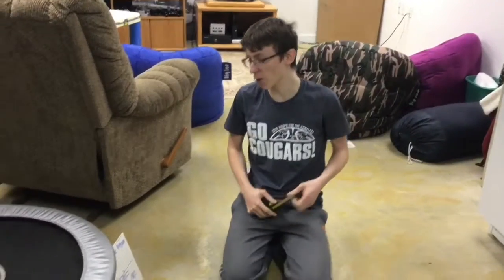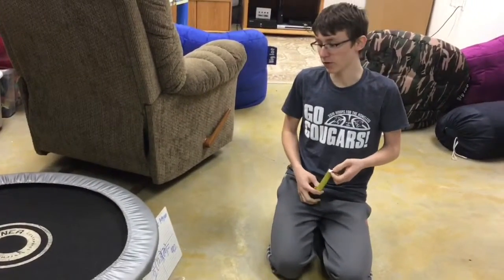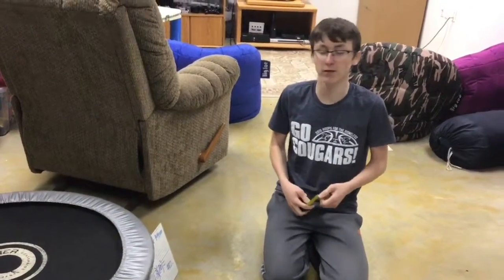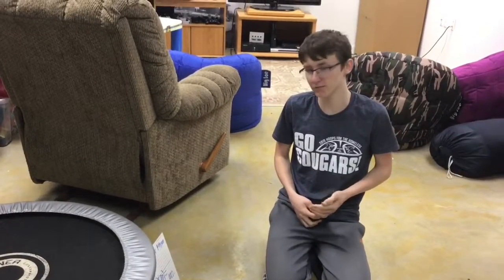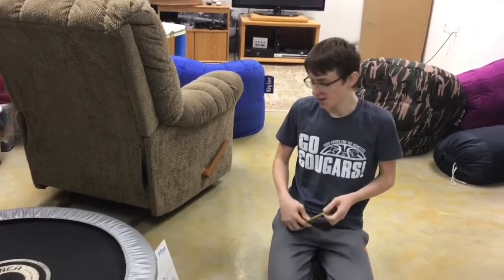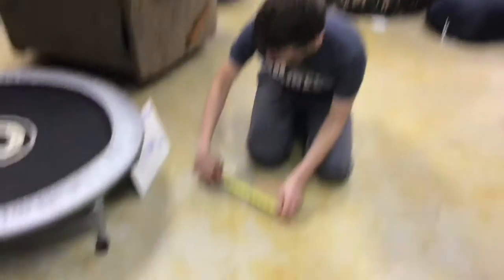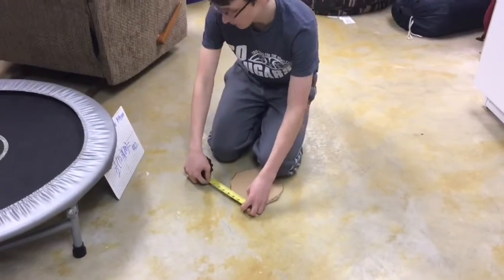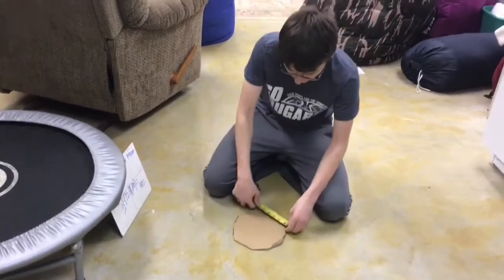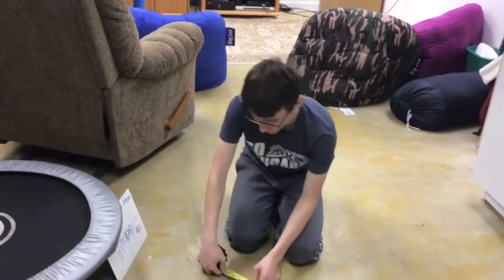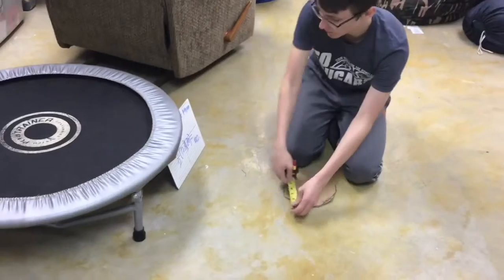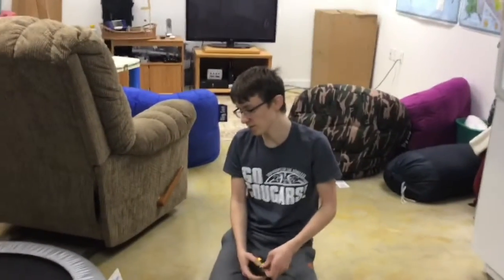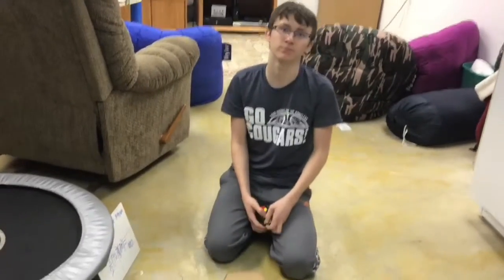So now we have a regular polygon. The formula is A equals 1/2 times the apothem times the perimeter. So if the one side is 8, and the apothem is 12.3, and you do 1/2 times 12.3 times 80, it equals 492.